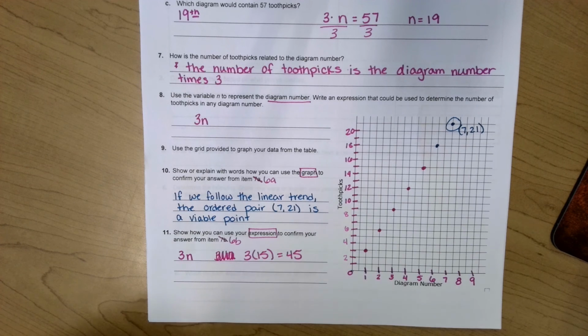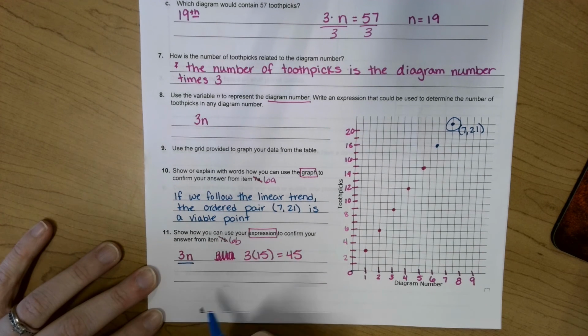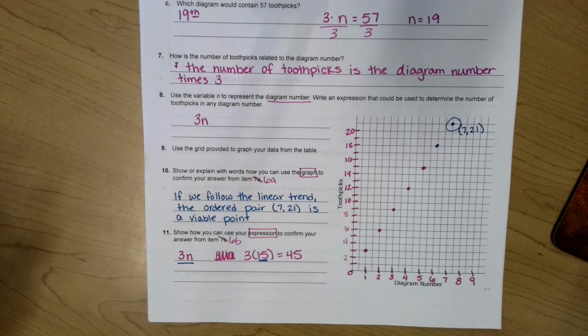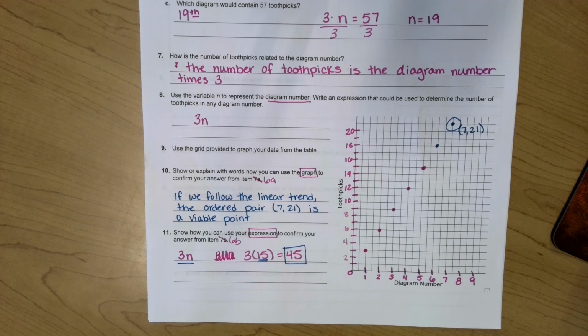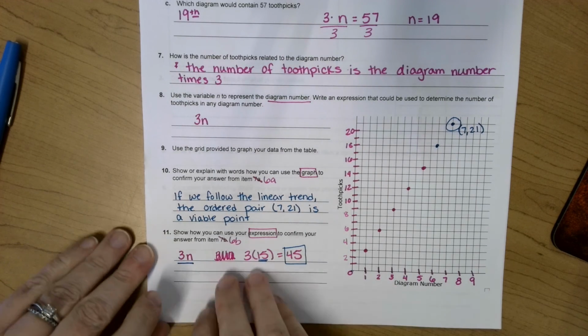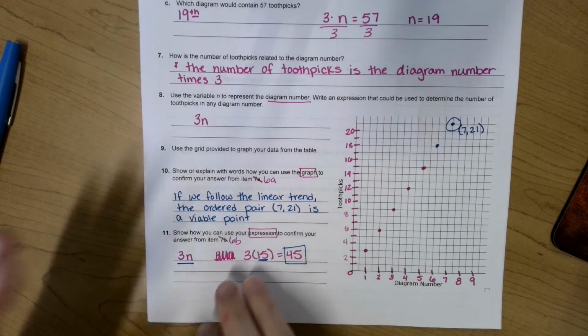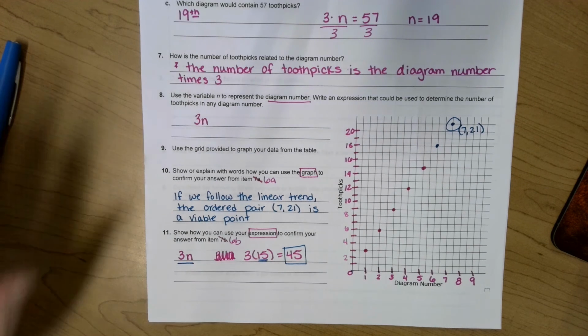And then number 11 asked us to use the expression to confirm our answer for 6B. So in 6B, we said that diagram number 15 would have 45 toothpicks. So if I use my expression 3n and I change the n to my diagram number, which was 15, and multiply, I get 45. So I have confirmed it. And there we go. So I think this is, yes, so this is the end of task 1.